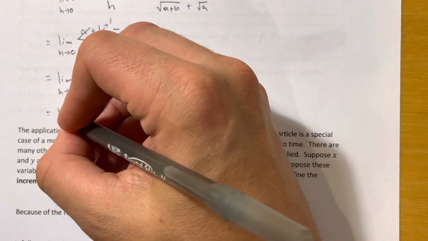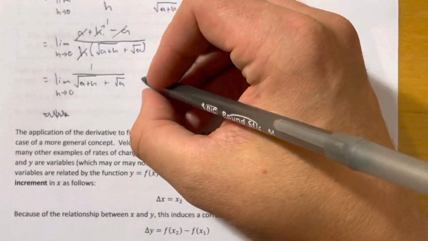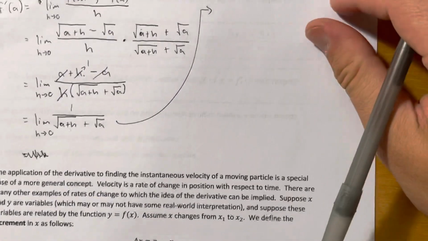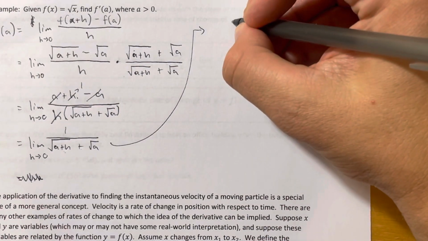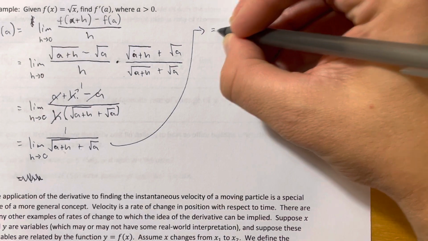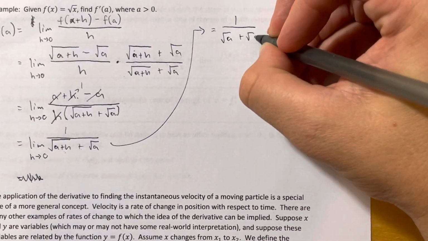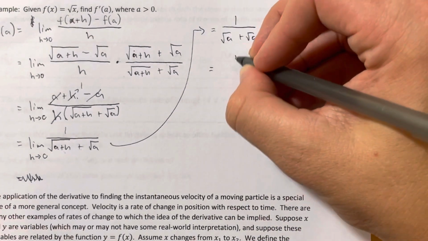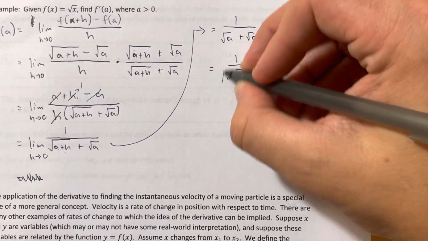Sorry, actually, let's evaluate the limit. Let's put this up here. I'm going to evaluate the limit using direct substitution. So this is equal to 1 over the square root of a plus the square root of a, or to simplify things, 1 over 2 times the square root of a.